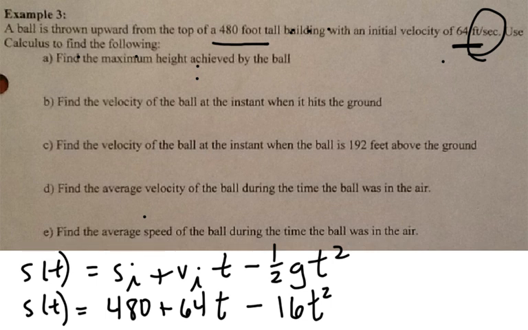Alright, find the maximum height achieved by the ball. Okay, the ball is thrown up, it reaches its maximum height, then the ball falls back down, free fall. So we want to know, what is this maximum height that it reaches? That is going to be when the velocity is equal to 0. Remember, a maximum is when the first derivative is equal to 0.